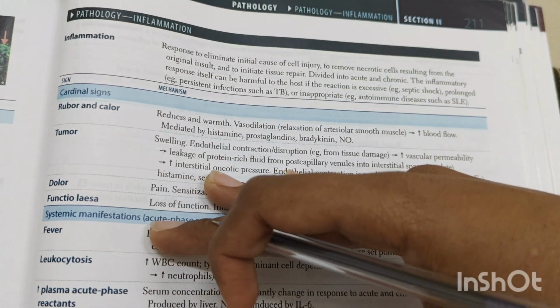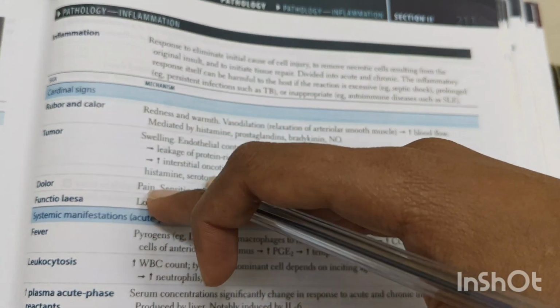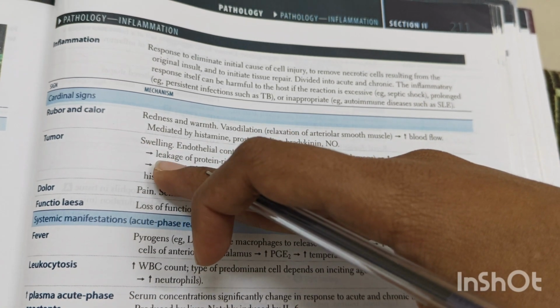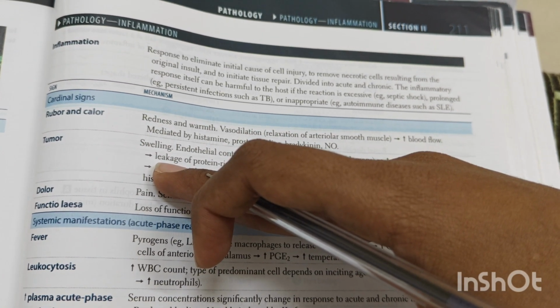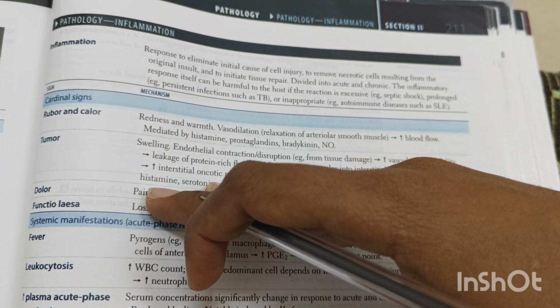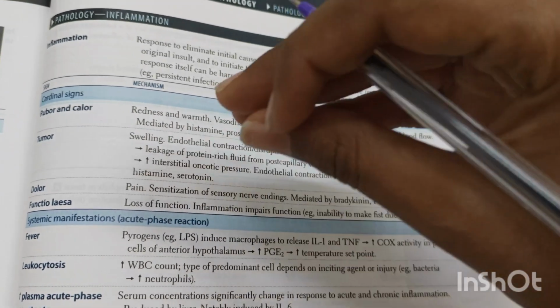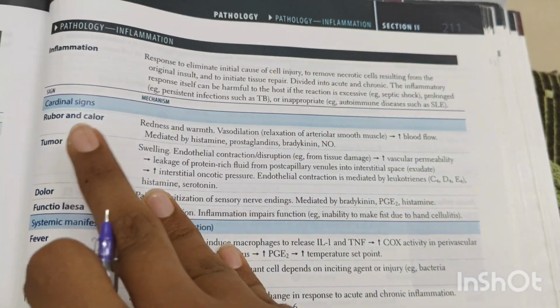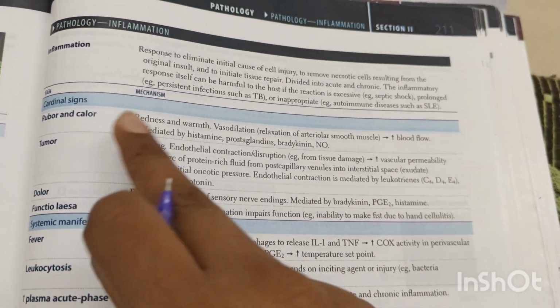So what are the main signs of inflammation? Rubor and calor: rubor means redness, calor means warmth, and this is because of vasodilators. What are the major vasodilators? You have histamine, prostaglandin E2, bradykinin. All these are vasodilators. Of course nitric oxide too. They increase the blood flow, so there's more warmth and redness at the site of inflammation.